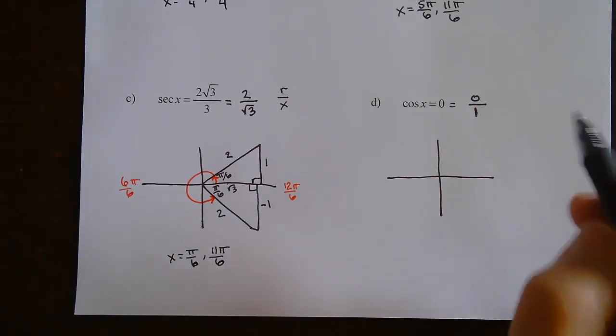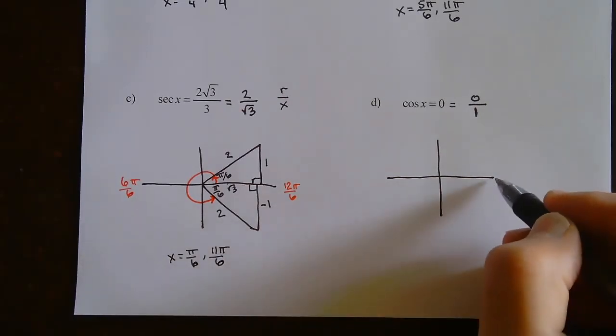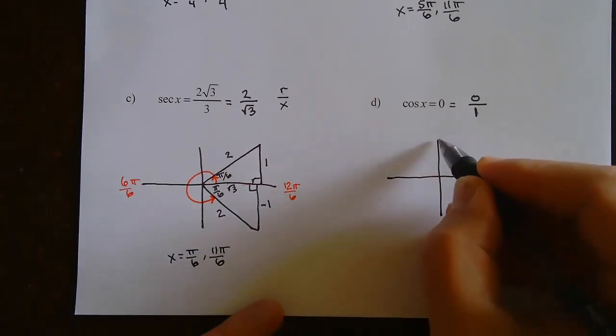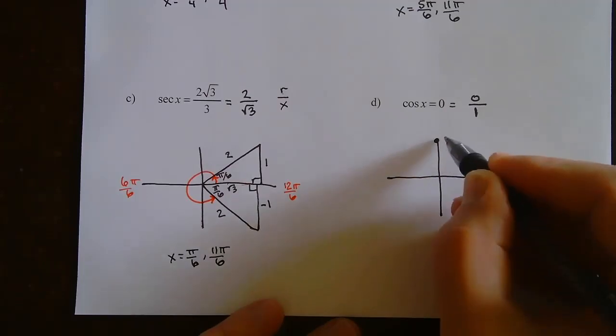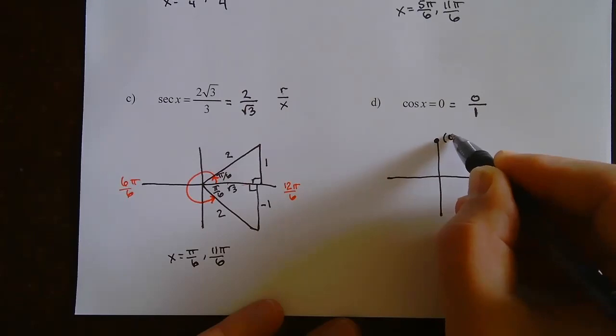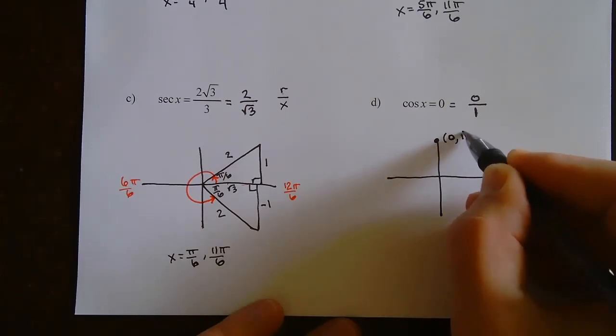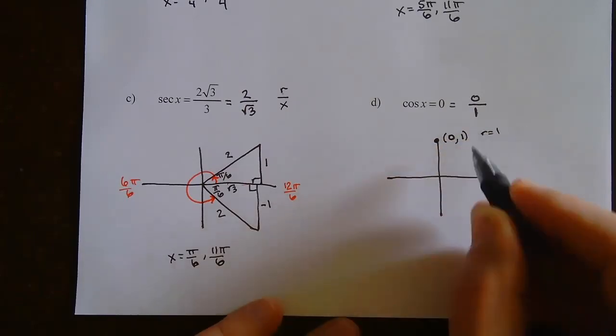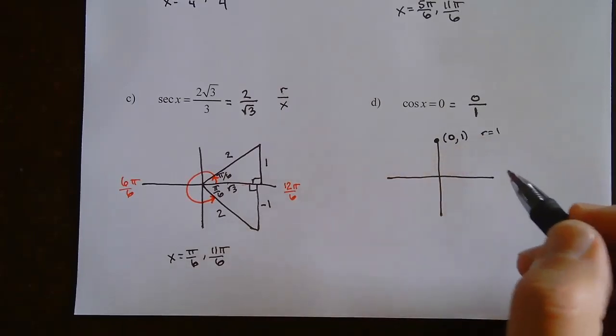Okay, so where is x equal to 0 and the radius be 1? Would it be right here? No, x wouldn't be 0 there. X would be 0 right here on the positive y-axis, okay? Because that coordinate right there would be x equals 0, y equals 1, if our radius is 1, okay?